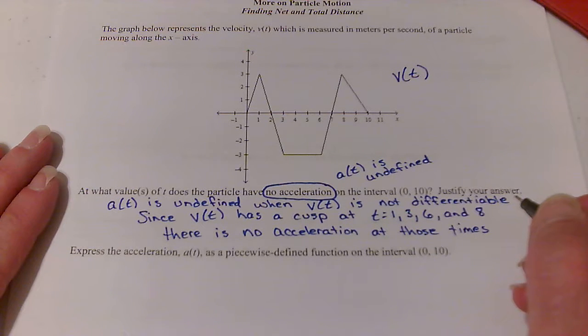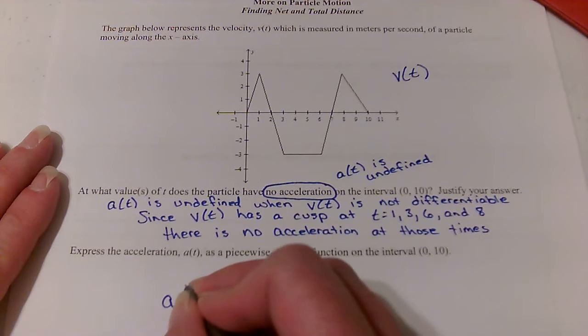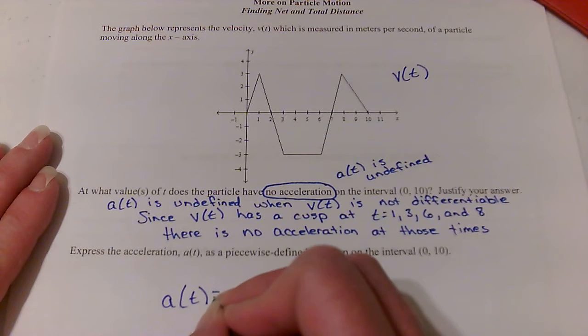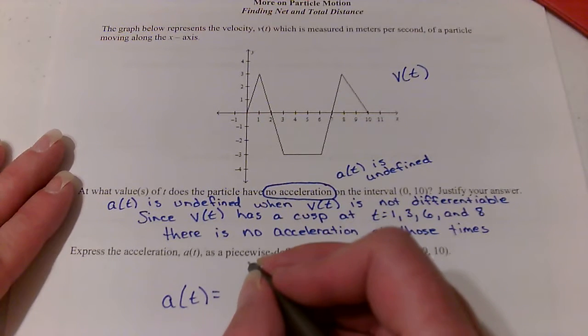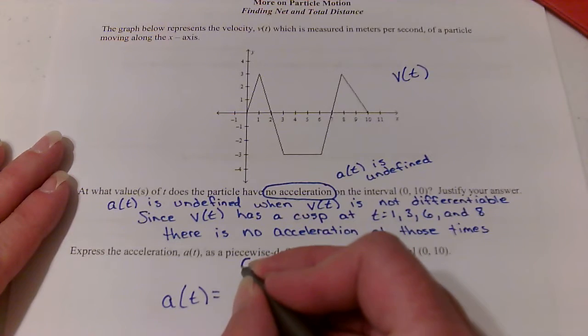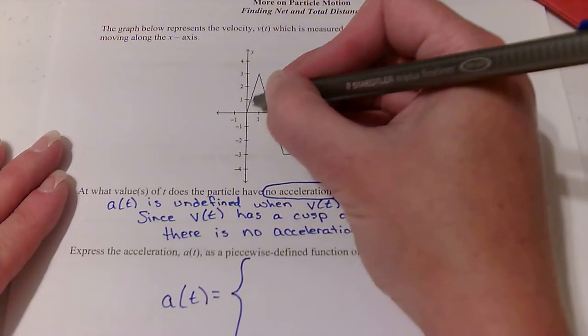Express the acceleration as a piecewise defined function. So notice that the acceleration is going to be different on each of the pieces of the velocity graph. So the first piece of the graph is from here to here.